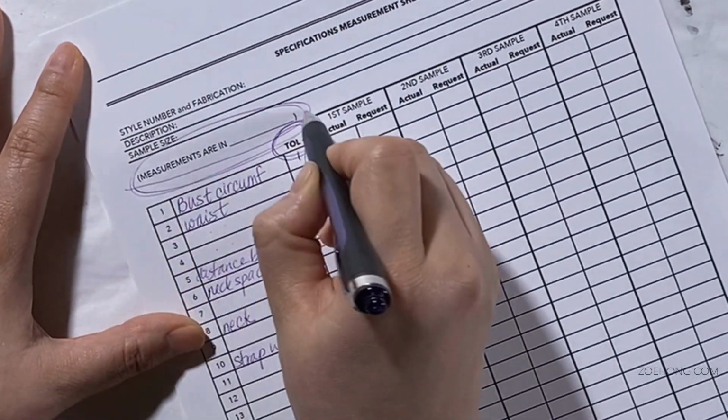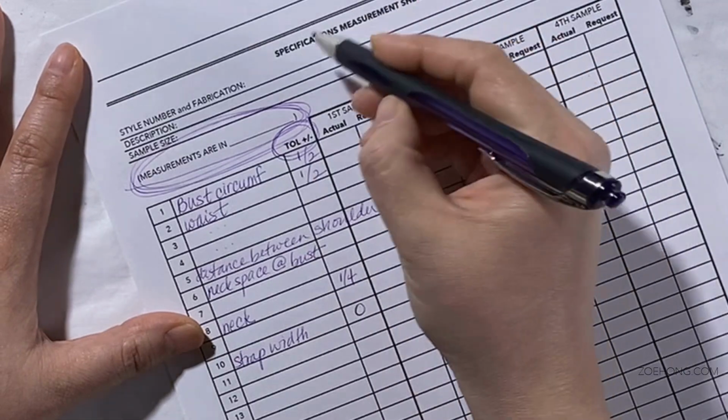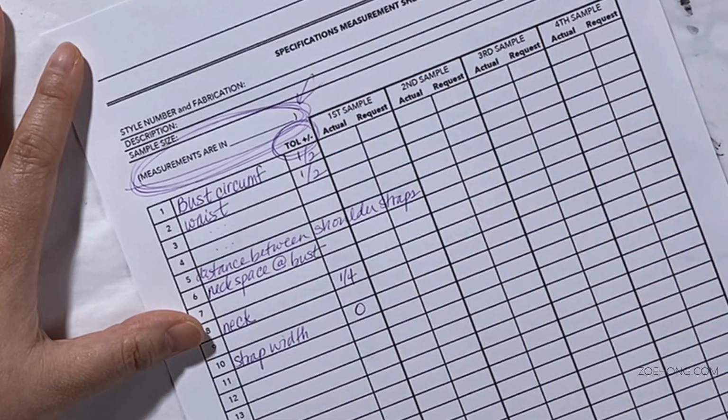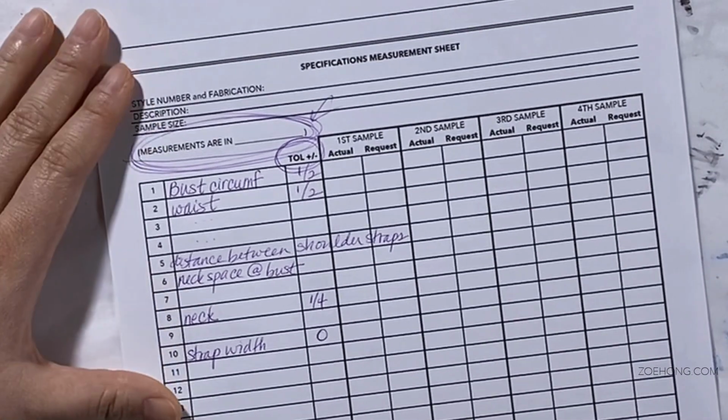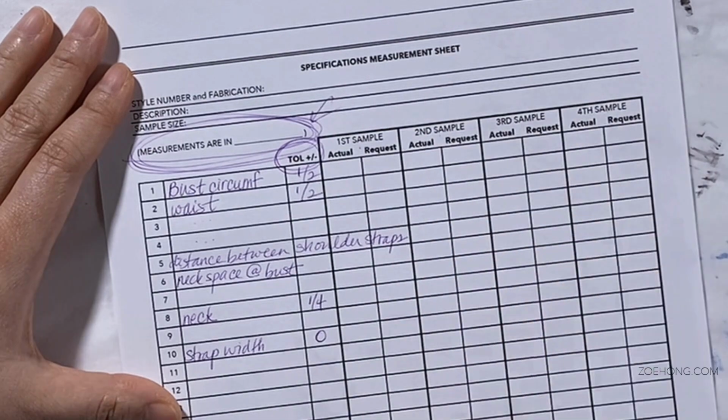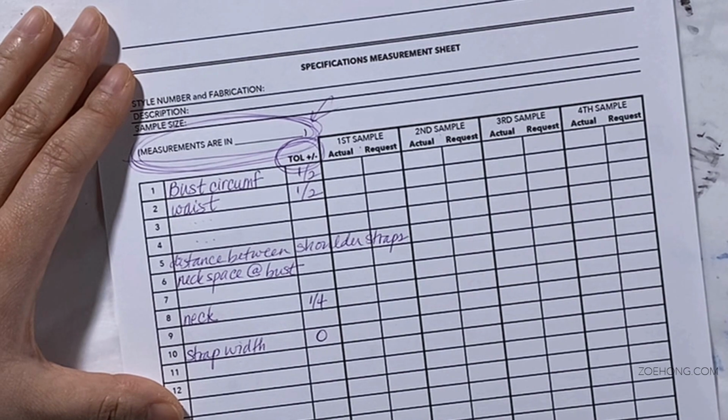Like for a big measurement, like chest circumference on men's jackets, half an inch is okay, three-quarters of an inch is okay. But for something like a neck circumference, you might request a quarter-inch tolerance. Or for something really small, like the width of a center front placket on a shirt, the tolerance can be 0. By the way, I use the imperial system because I grew up in the US, but it really doesn't matter if you use imperial or metric. This video is about process, not exact numbers.